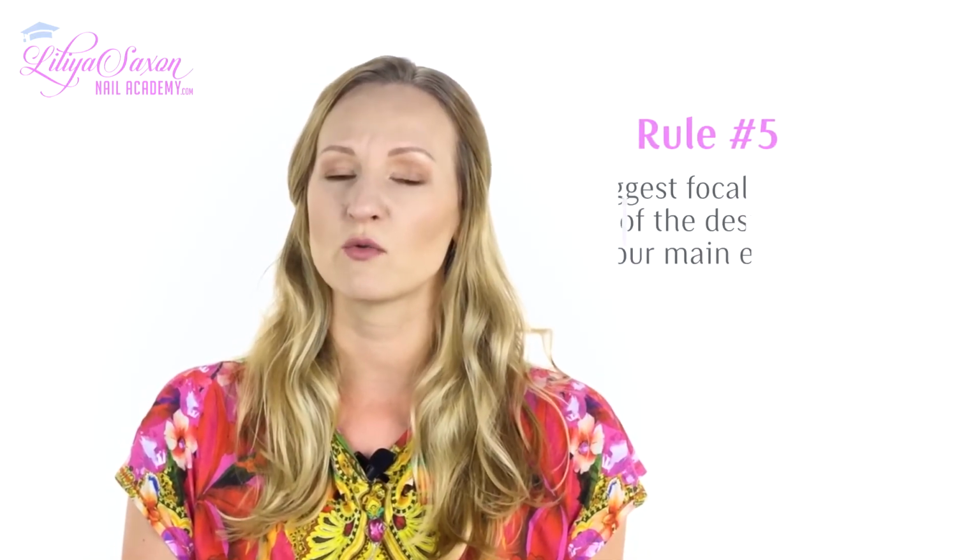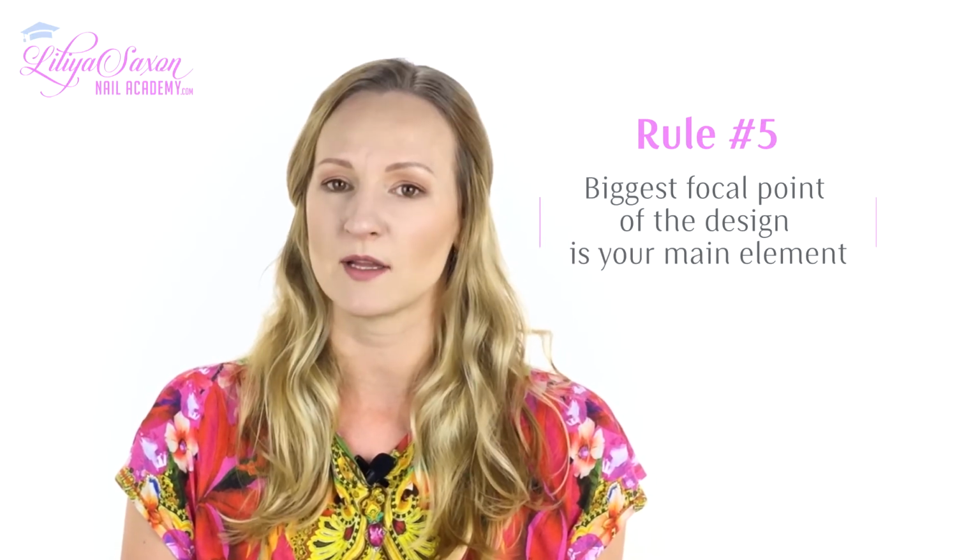So since I started to talk about main elements and secondary elements, first what we are going to put on the nail is the main element. So this is your biggest focal point on the nail. So let's say if you're going to do flowers, this is going to be your main flower. If you're going to put a big stone in there, it's going to be your stone and then the rest next to it.